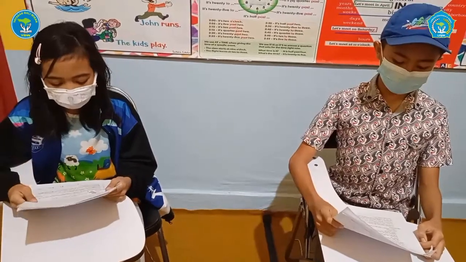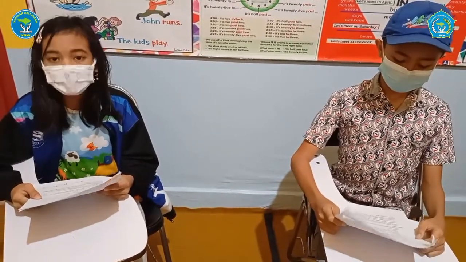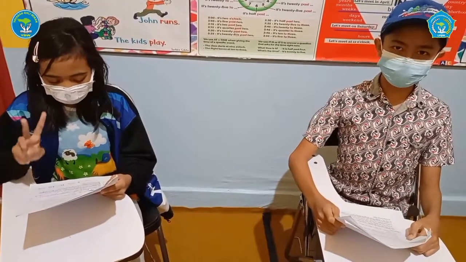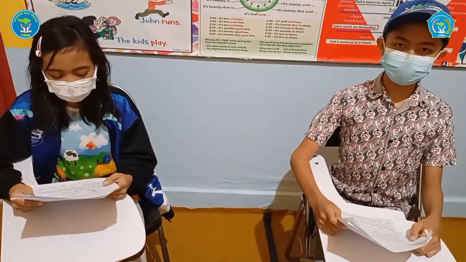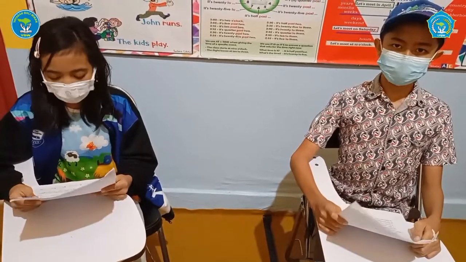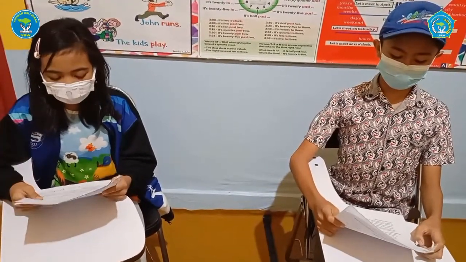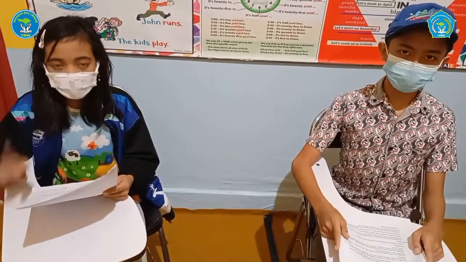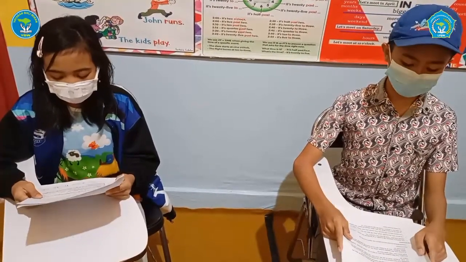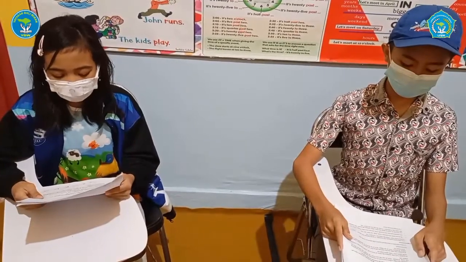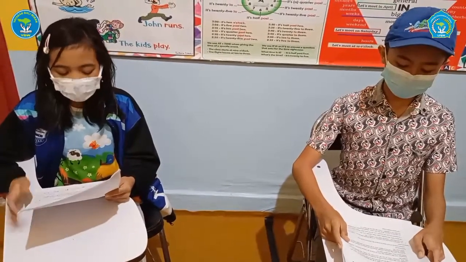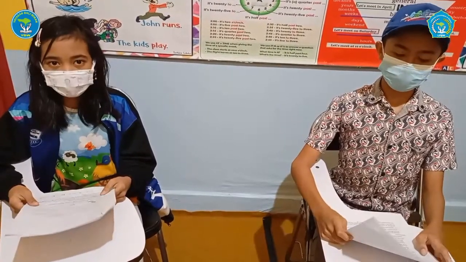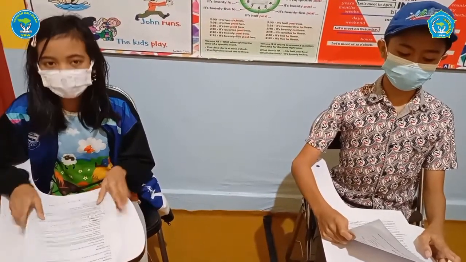Characteristics of procedure text. First, use imperative sentences, for example, cut the banana into pieces. Second, use action verbs, for example, crack, chop. Third, use sequence adverbs, for example, first, second. Fourth, use adverbs, for example, boil the water for 15 minutes. Fifth, use simple present tense. Well, that's all about procedure text.